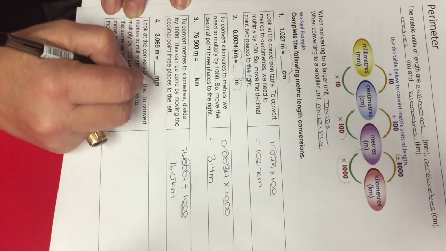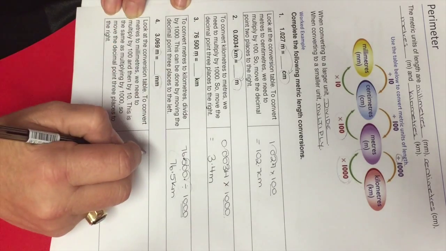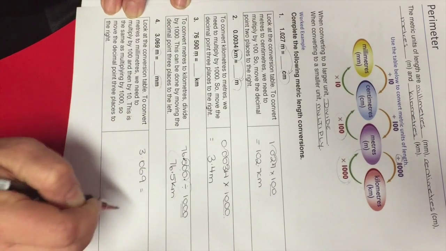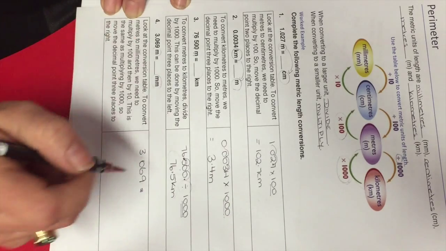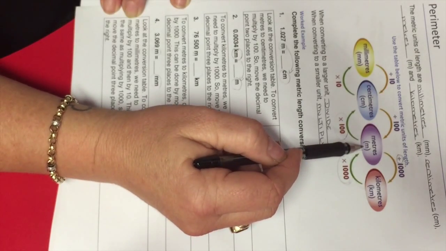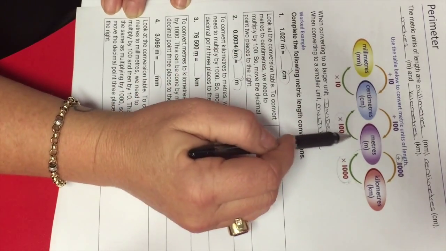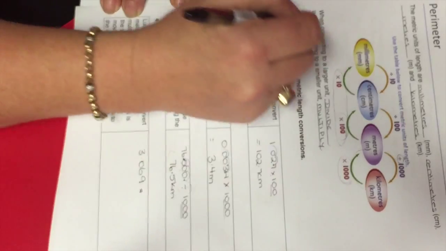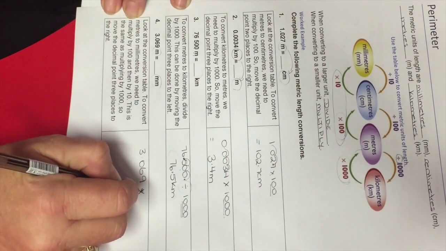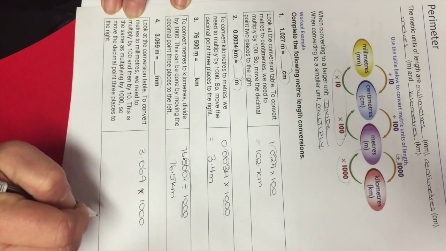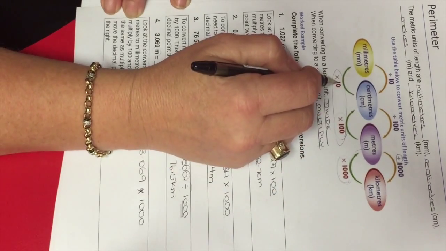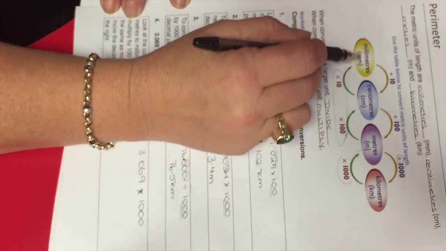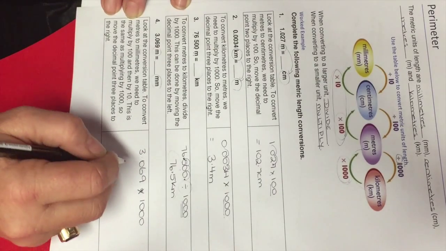Here we have metres to millimetres. 3.069 is equal to, or sorry, because we're going from big to small, we need to multiply by 100 and multiply by 10. So we're going to multiply by 1,000, because 10 times 100 tells us how many millimetres are in a metre.